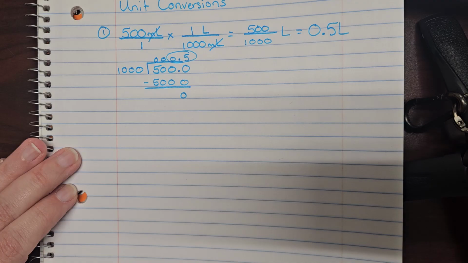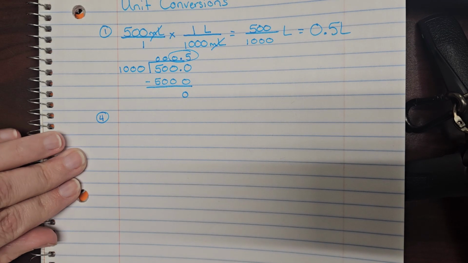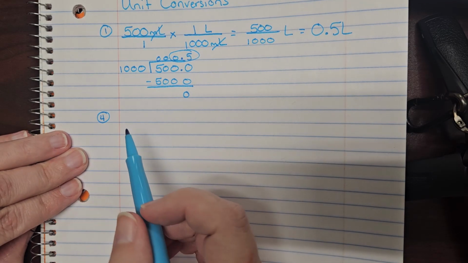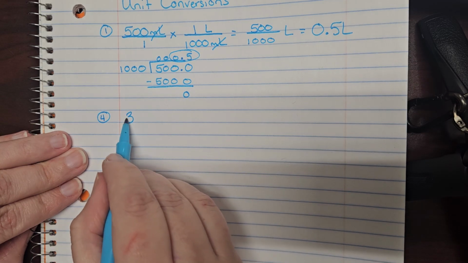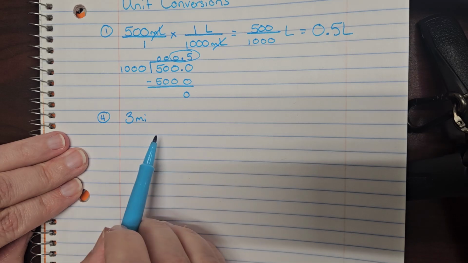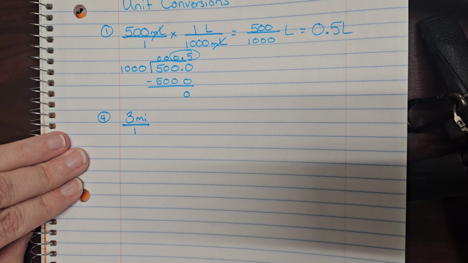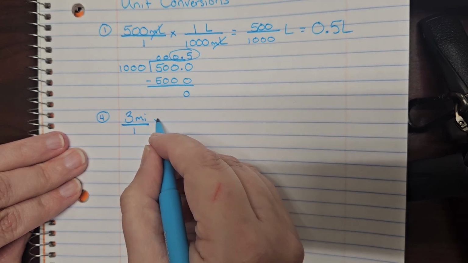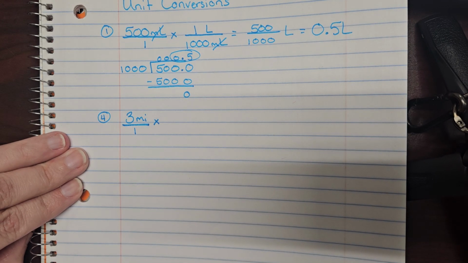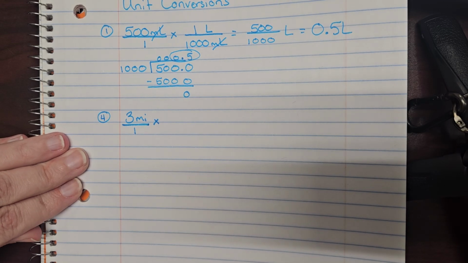Let's talk about number 4, because that one has been throwing a lot of people off. And also, you're going to have one like this on the test. So we need to know how many feet are in 3 miles. They give us 3 miles, and we need to know how many feet that is. What do I do first? I make it a fraction every time. What do I do second? I multiply. What do I multiply by? Well, I want to know how to convert miles to feet, and while I know what that conversion rate is, I don't have it on my chart.